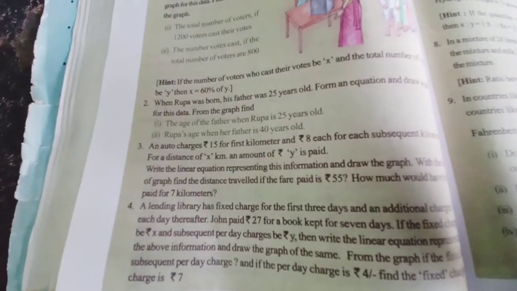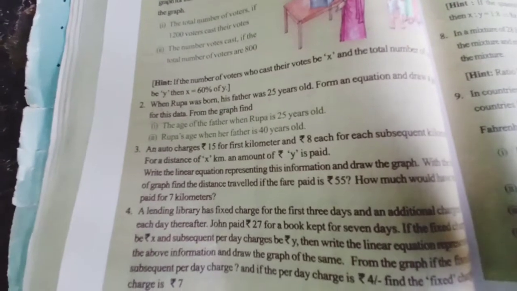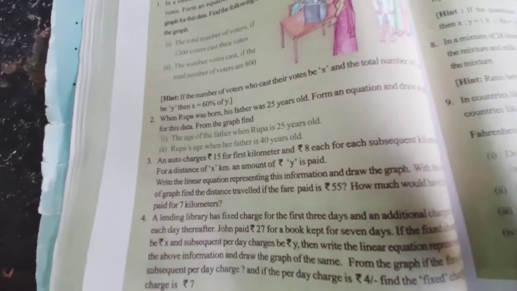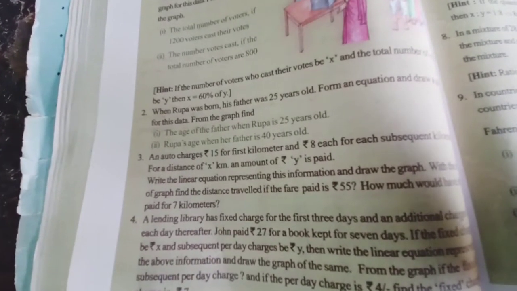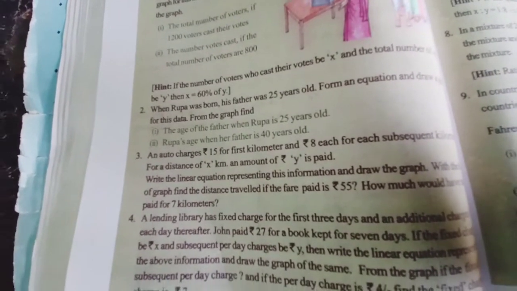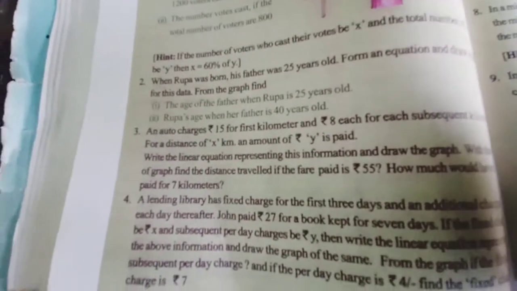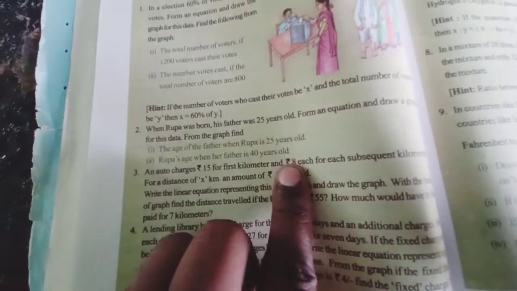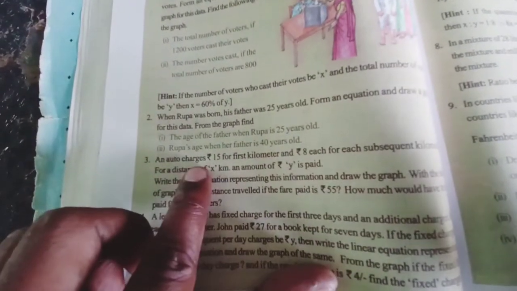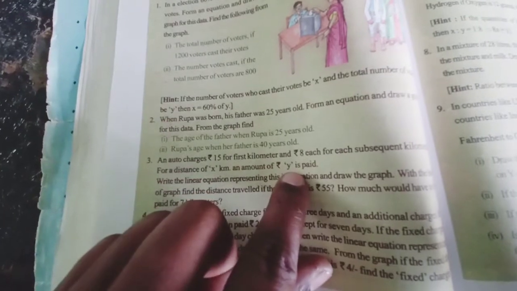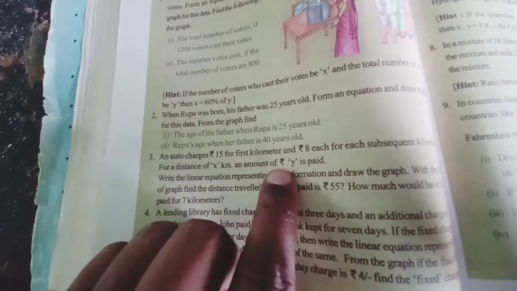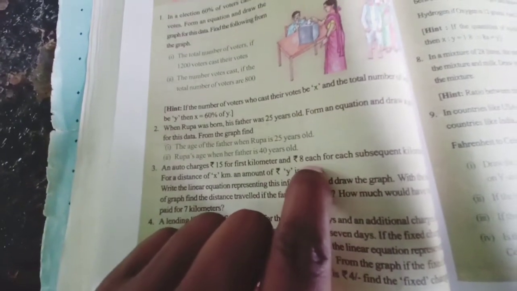If you see in metro cities, for autos and taxis there will be meters. For the first kilometer they charge 15 rupees. After that, if you go the second, third, or fourth kilometer, for every subsequent kilometer they will charge 8 rupees. If they travel x kilometers, they will pay y amount.